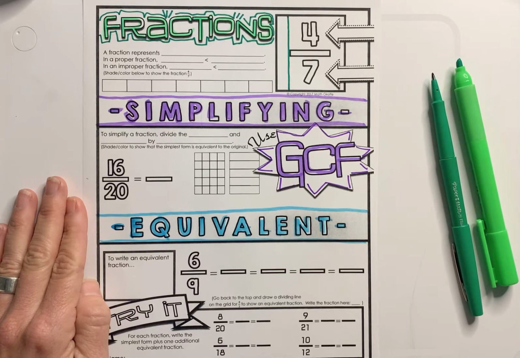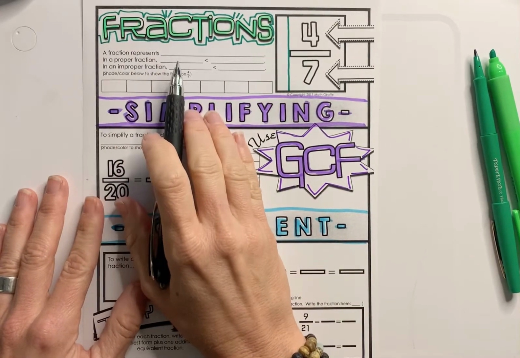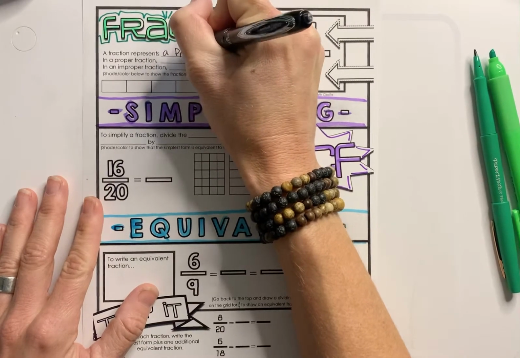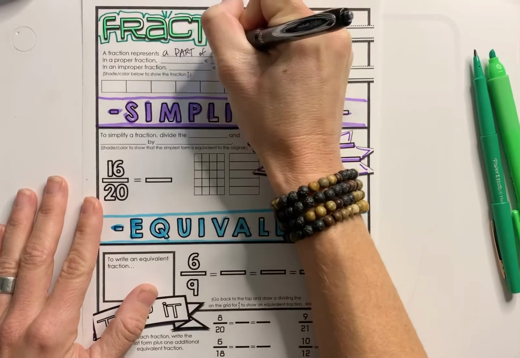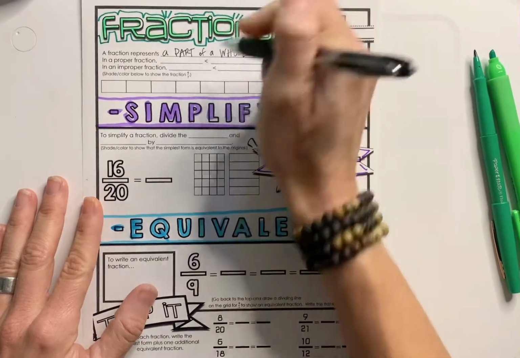In this video, we are going to be reviewing fraction basics. Okay, so first of all, what is a fraction? A fraction represents a part of a whole. Okay, so a part of a whole.